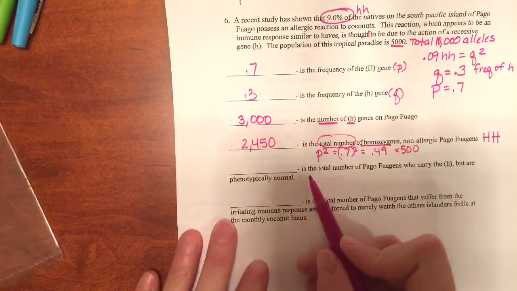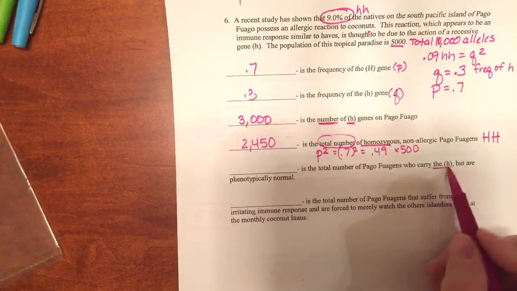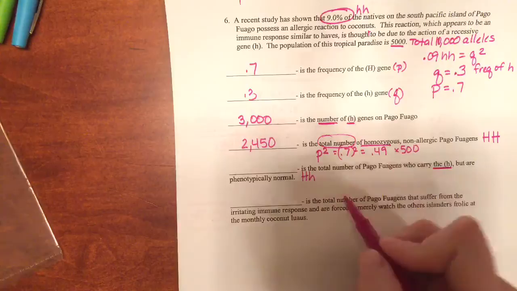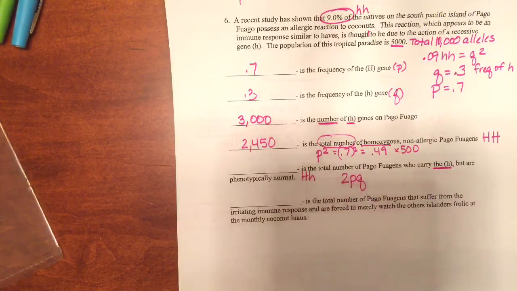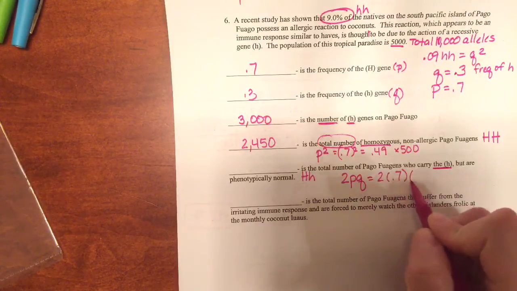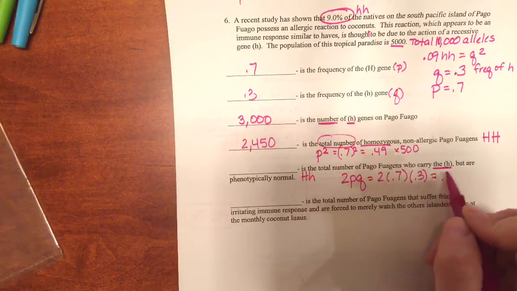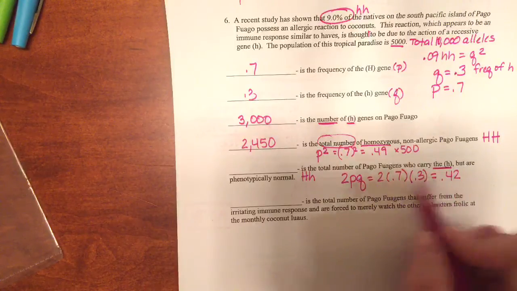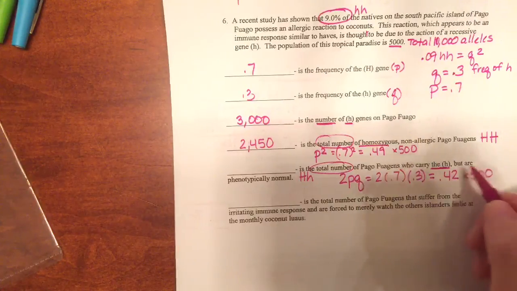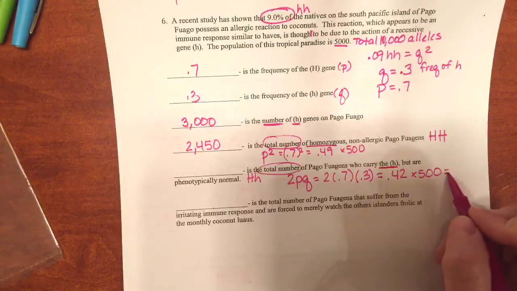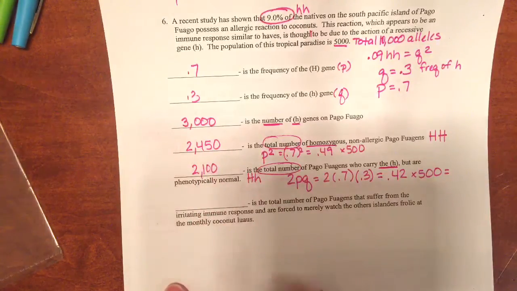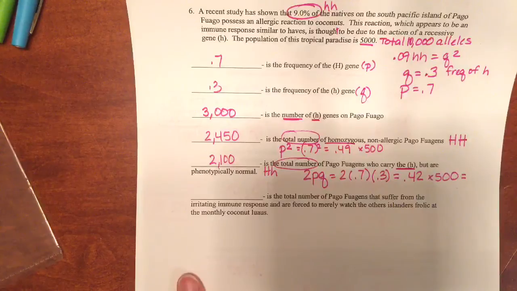All right, the next one is the total number who carry the little h but are phenotypically normal. What is their genotype? They're big H, little h. In our Hardy-Weinberg equation, that's 2pq. 2pq is 2 times 0.7 times 0.3, and when you do that, you get 0.42. That's the frequency. Again, it's asking for the total number. So we have 5,000 individuals on the island. Multiply by 0.42 and you get 2,100 on the island that are big H, little h.